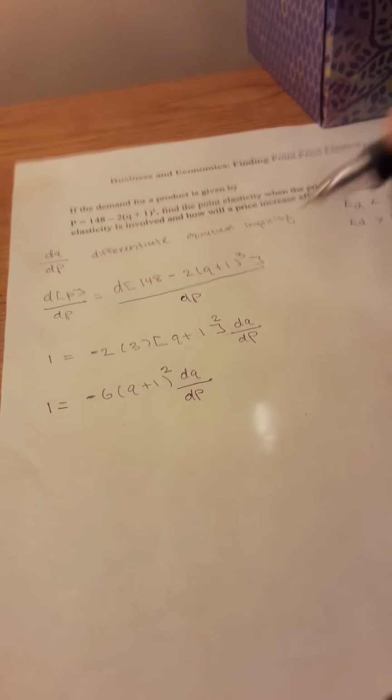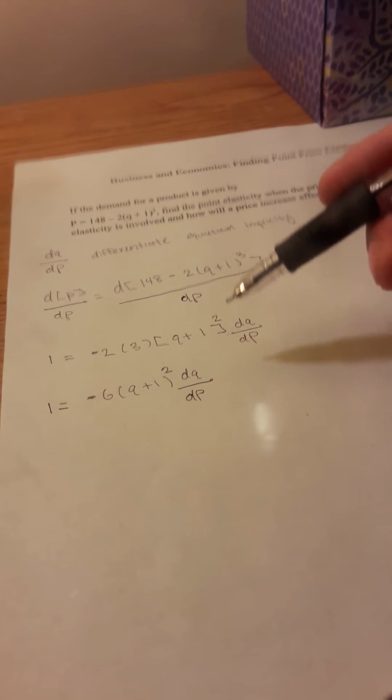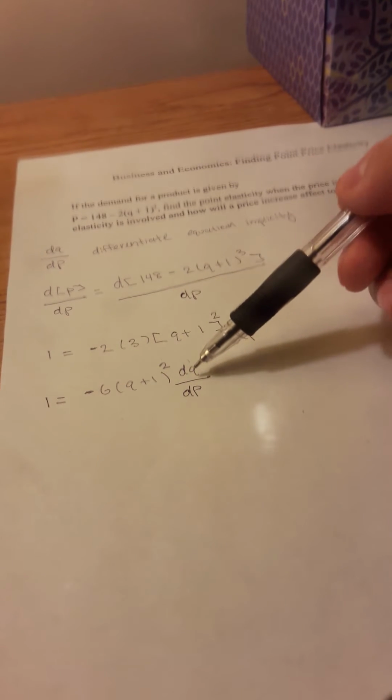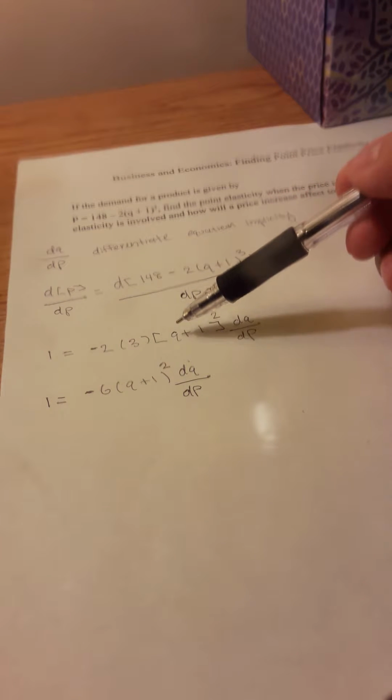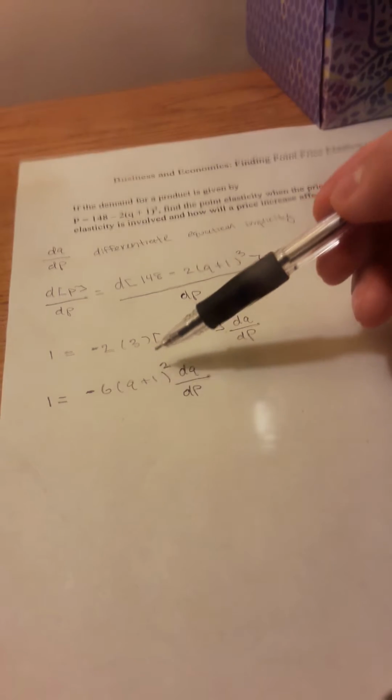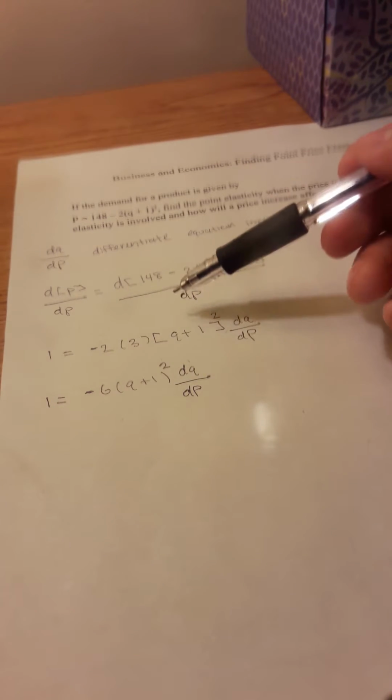Alright, so the only thing we have to do in order to solve for dq/dp now is to get it alone. Right now it's attached to this negative 6(q plus 1) squared, so what we can do is just divide by negative 6(q plus 1) squared or multiply by the reciprocal.